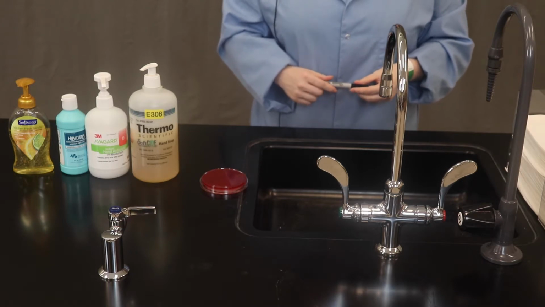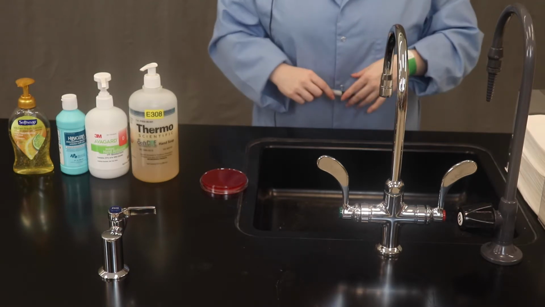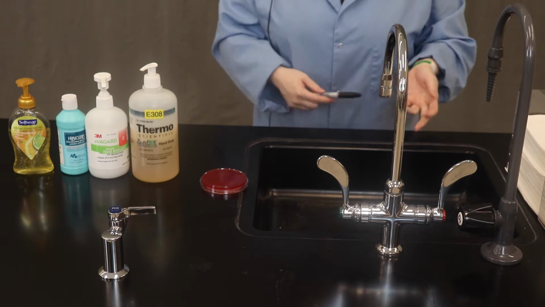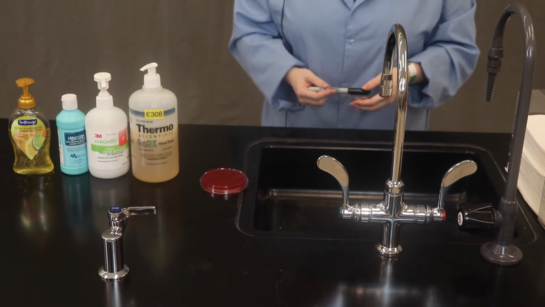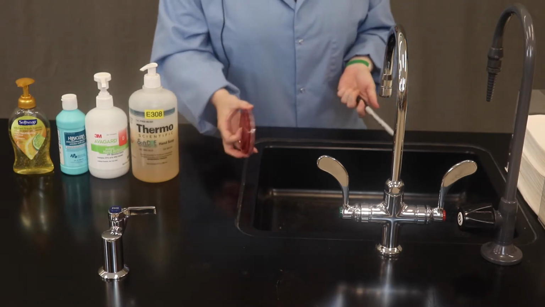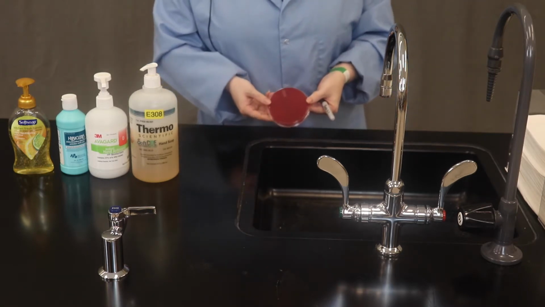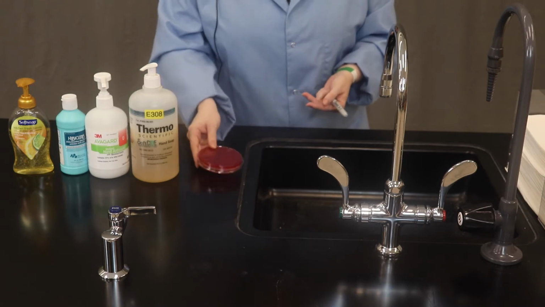In this video demo, I'm going to show you how we would perform the hand washing experiment if you were to take this in person with us. For this particular experiment, hand washing, we're going to work here in this example with a blood agar plate, or a BAP plate for short.